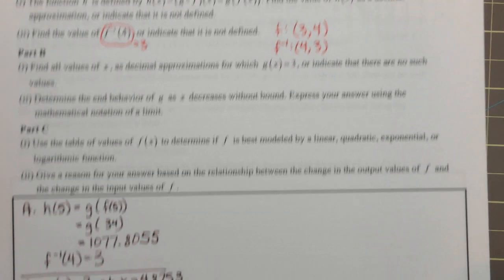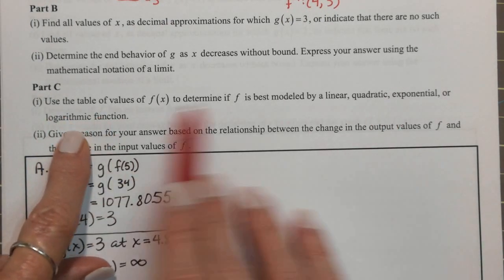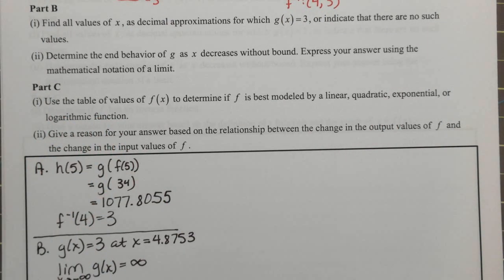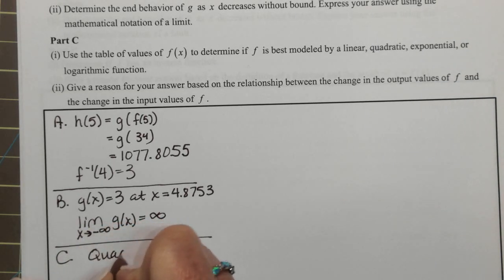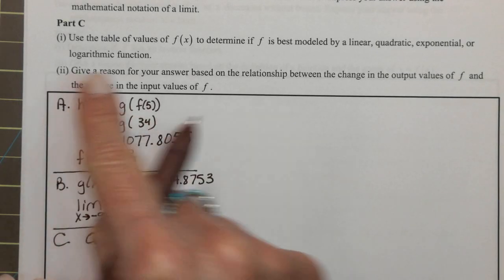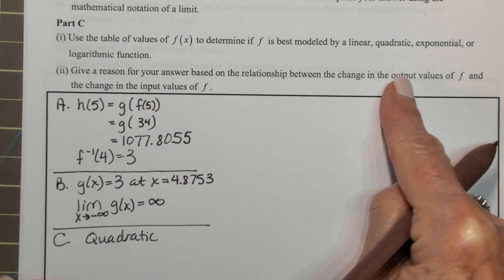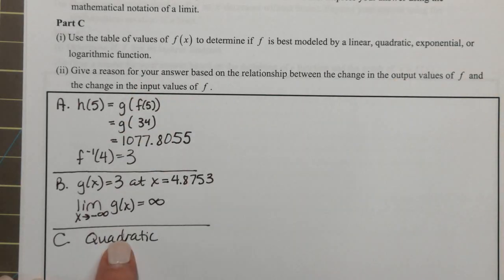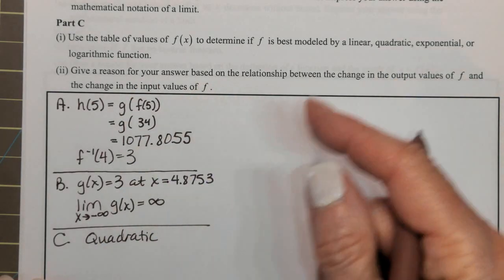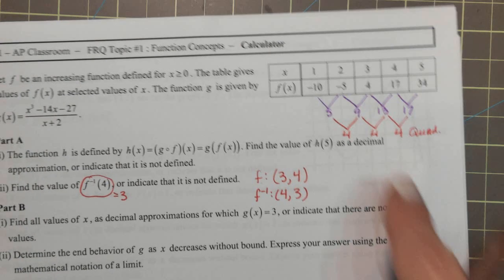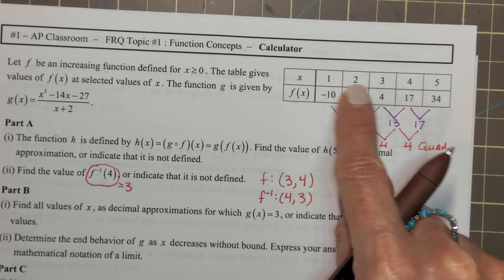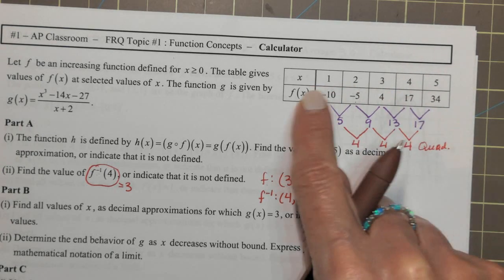So in part 1 here, we just want to write the answer. We just want to say quadratic. In part 2, we say why. Part 1 is just the answer. Part 2 is why. So we're going to say something about the second differences. Okay, but we do need to say the x values are equidistant from each other.